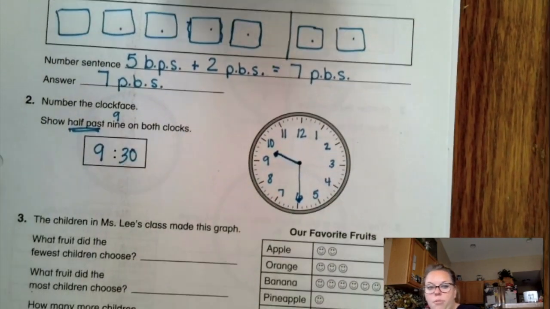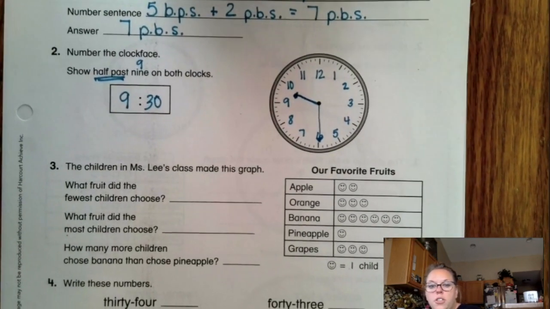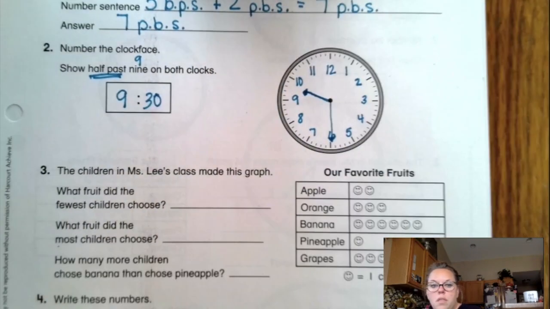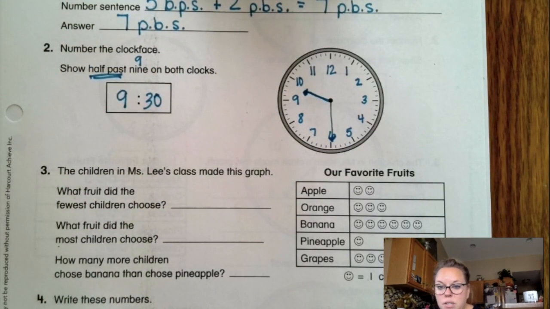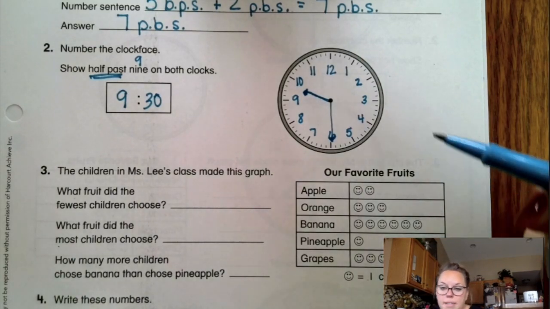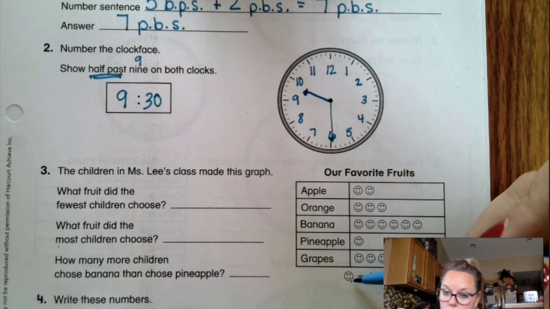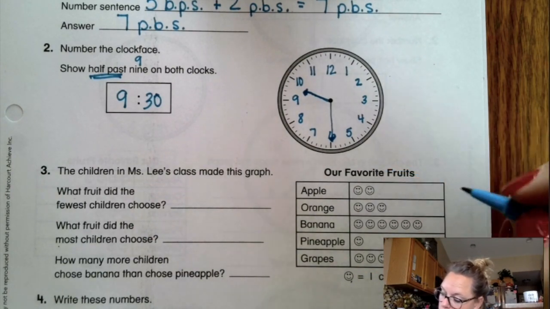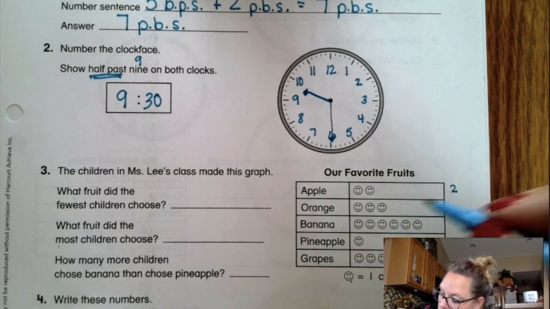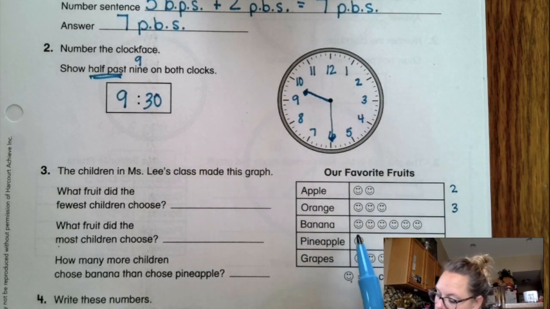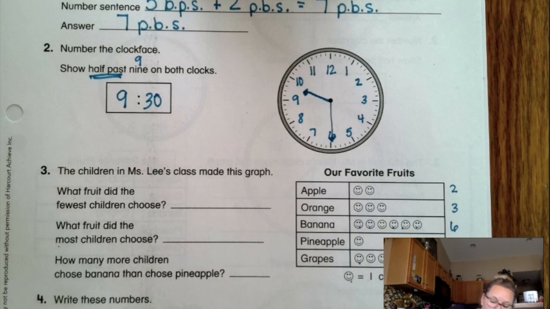All right, number 3. The children in Ms. Lee's class made this graph. What fruit did the fewest children choose? Well, let's take a look. Each smiley is equal to 1 child. So apple, we had 2. Orange, 3. Banana, 1, 2, 3, 4, 5, 6. 1 chose pineapple, and 1, 2, 3 chose grapes.